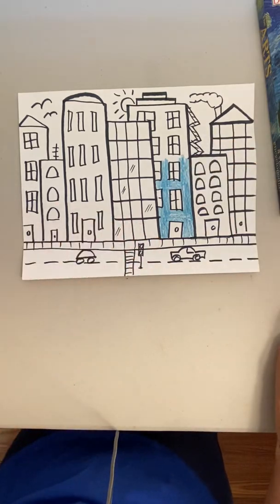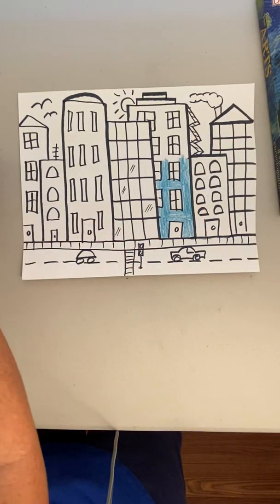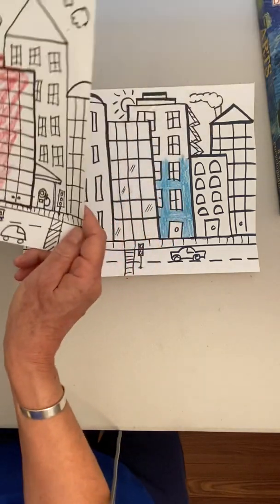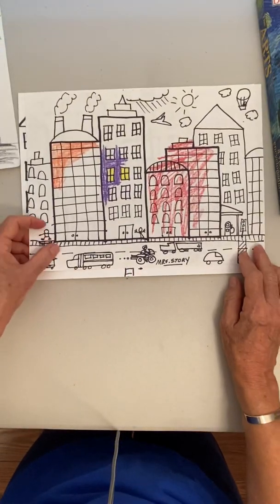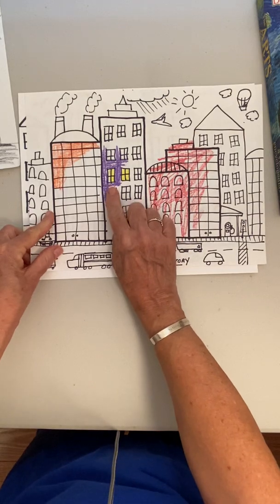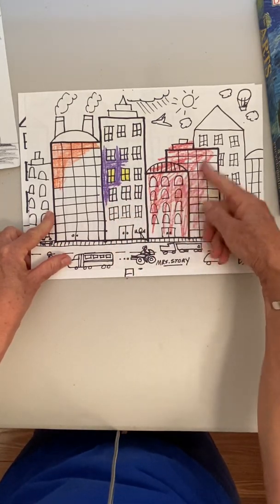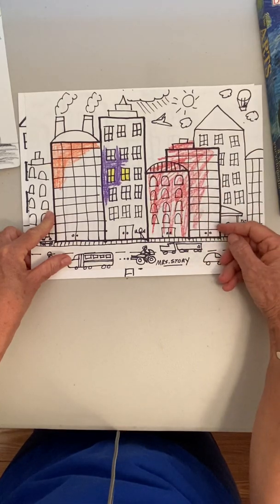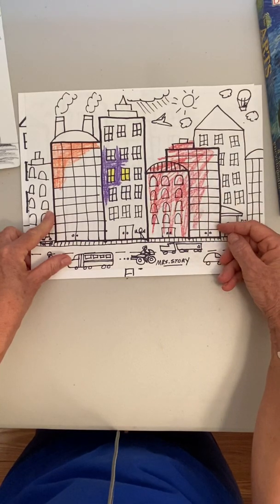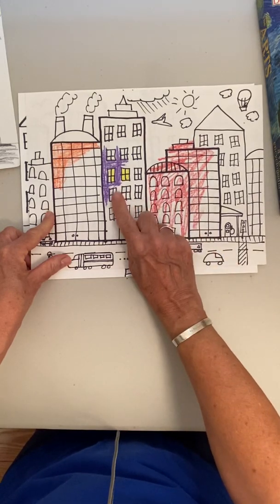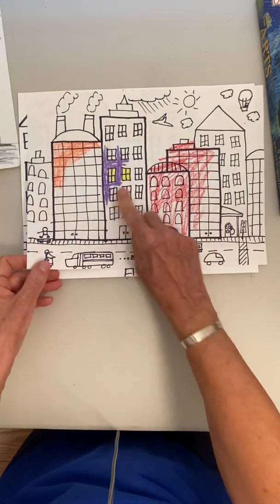Now, let me show you some parts where there's some mistakes and there's some good stuff. All right. Look at this other cityscape I did. Good coloring, yellow inside. This is not good coloring. If you're just doing this for no reason, that's not going to make your grade very good, all right? Because your coloring needs to be better. In 3rd grade, you should color like this, all right?